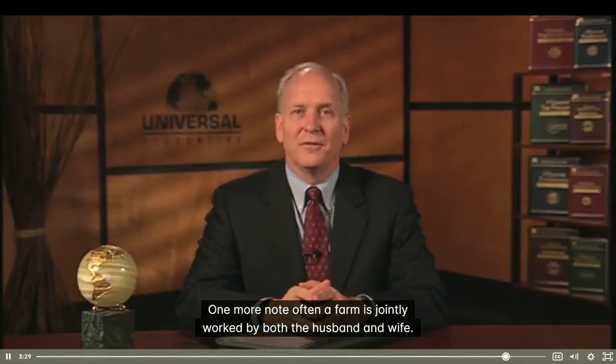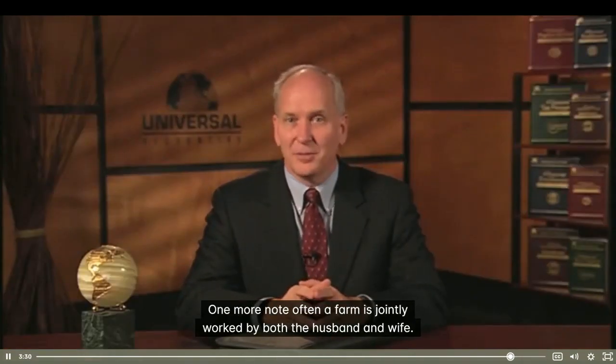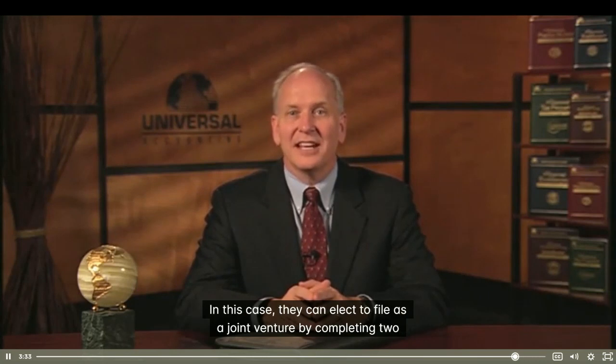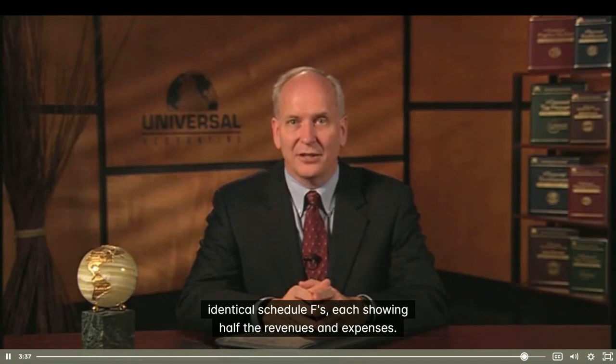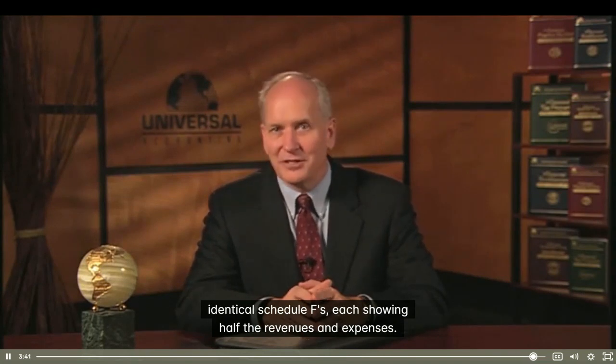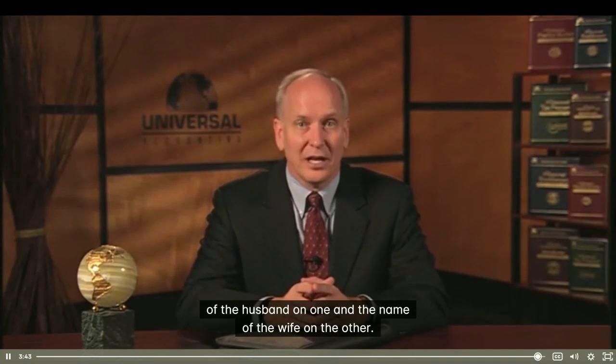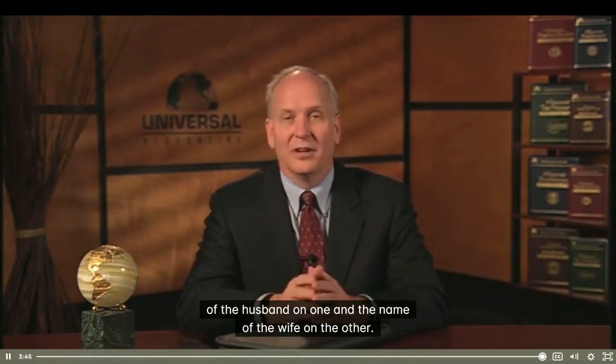One more note, often a farm is jointly worked by both the husband and wife. In this case, they can elect to file as a joint venture by completing 2 identical Schedule Fs, each showing half the revenues and expenses. The only difference would be the name of the husband on one and the name of the wife on the other.